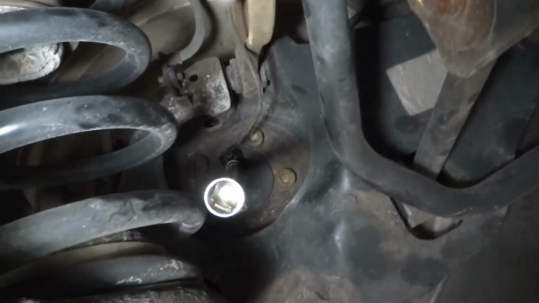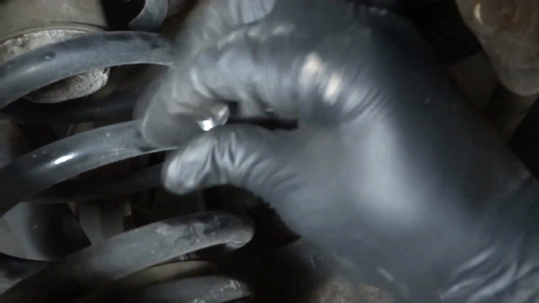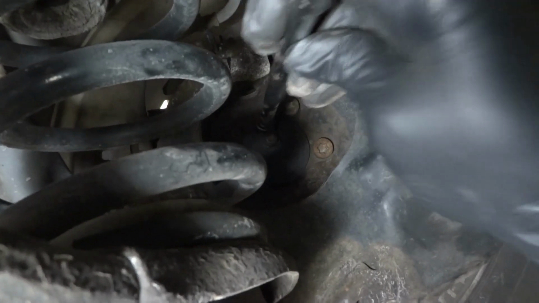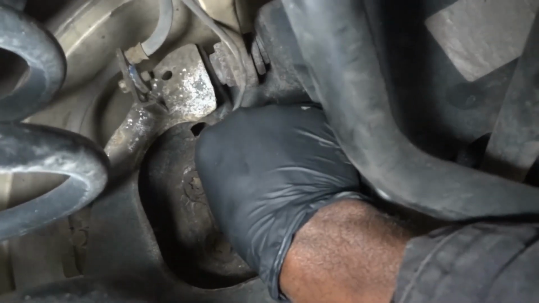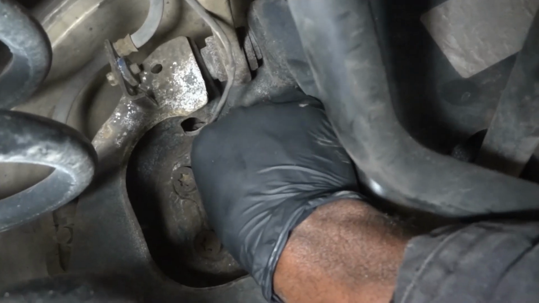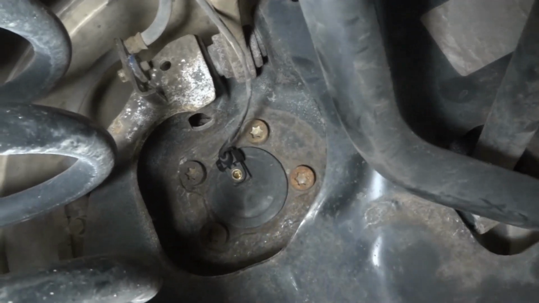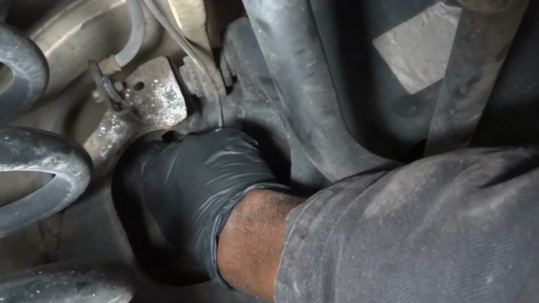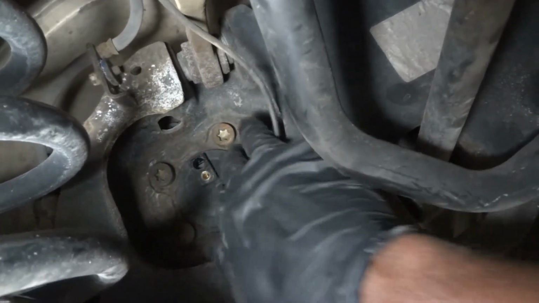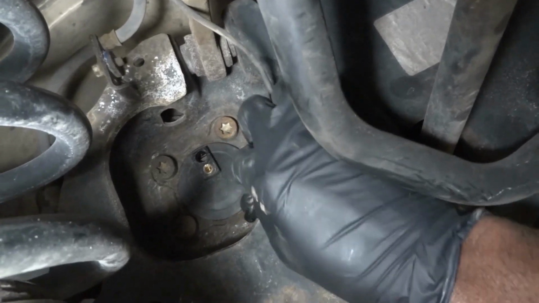So it looks like the bolt is coming out pretty easily. That's good because that bolt looks rusty, so I don't want it to break. Okay, so here comes the sensor bolt. Now we're gonna remove the sensor, so we're just gonna pull it out. So here it comes. That was pretty easy.